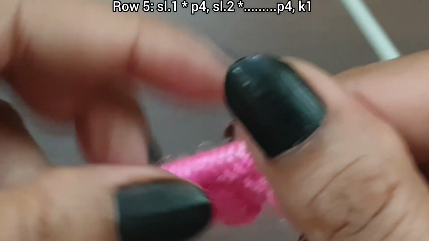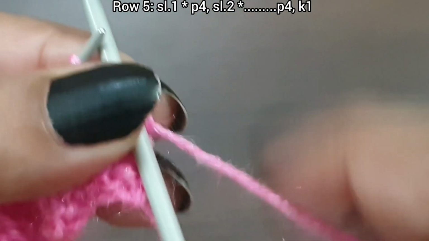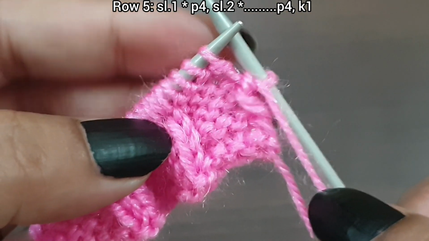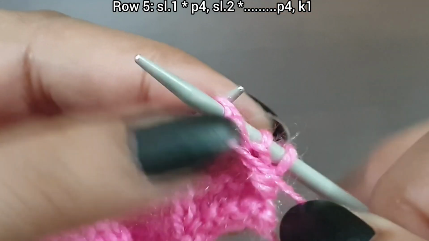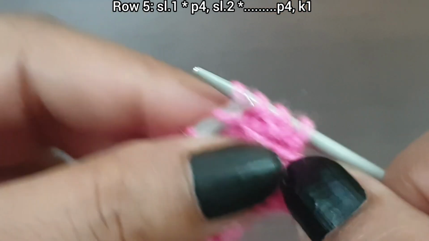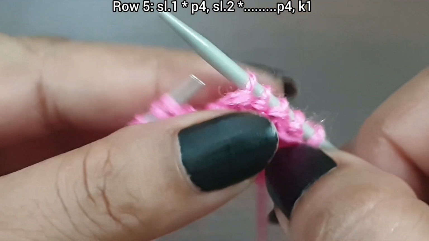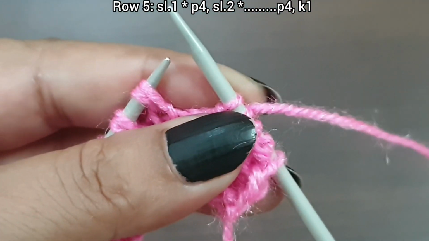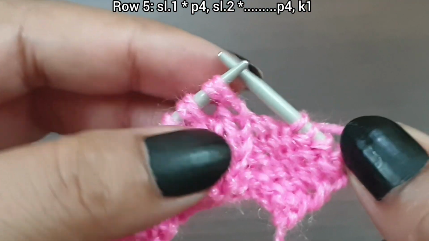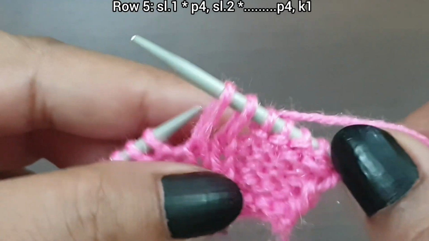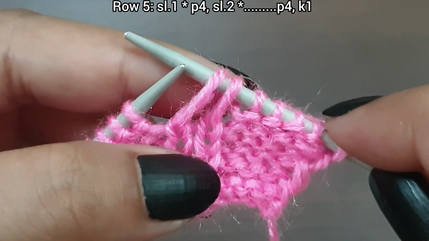Fifth row, right side. Slip edge, yarn in front. From here we start our repeat pattern. Purl 4, yarn in back, unwrap 2 stitches. That's our repeat from here to here.